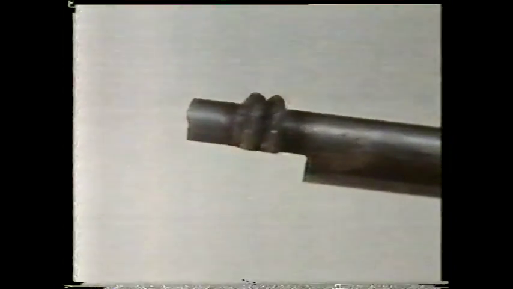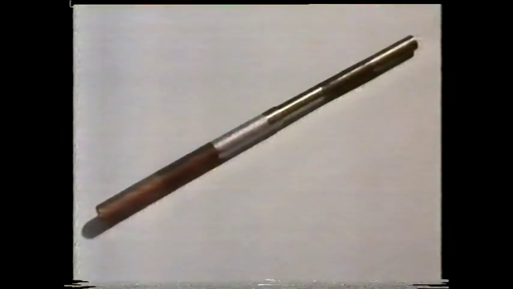The join is completely invisible. This specimen bar shows a number of different metals which have been joined together by friction welding.